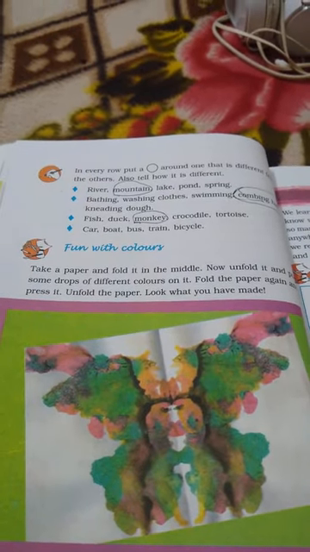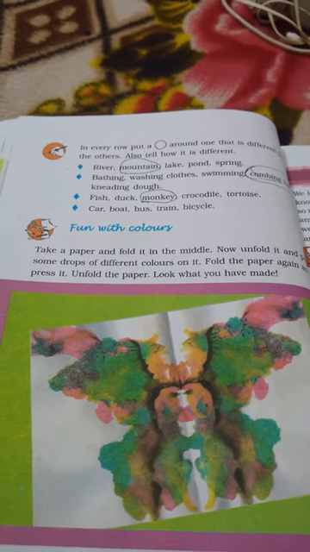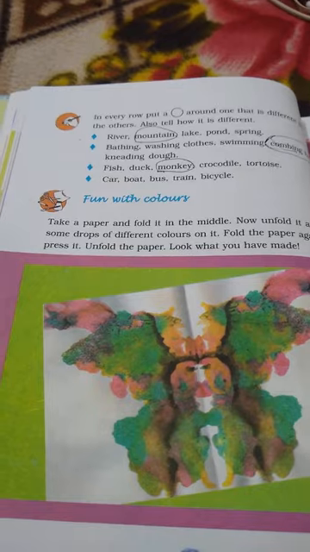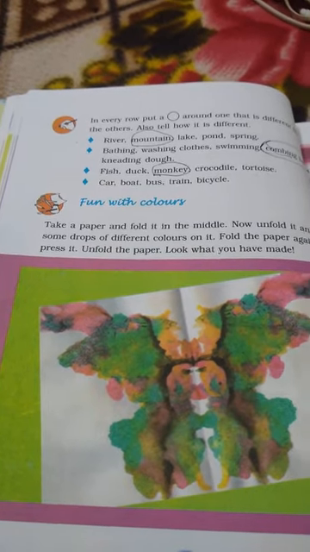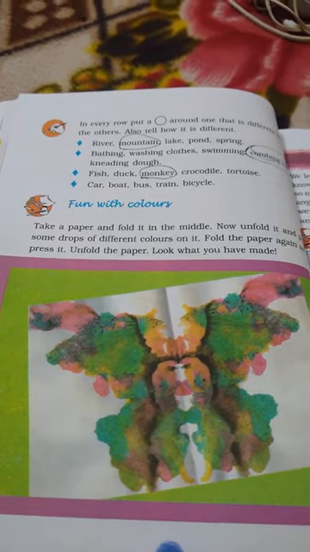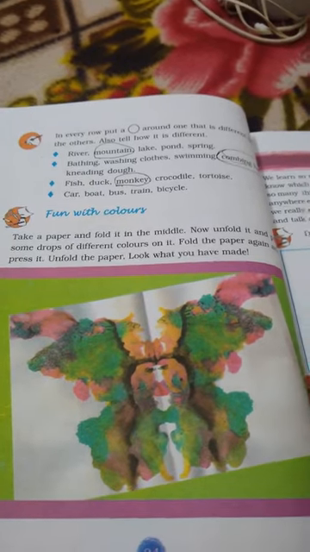The last one is car, boat, bus, train, bicycle. We know that car, train, bus, and bicycle travel on land, but boat travels only on water. The odd one out is boat. I am going to circle the boat.